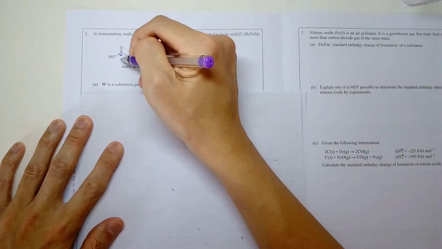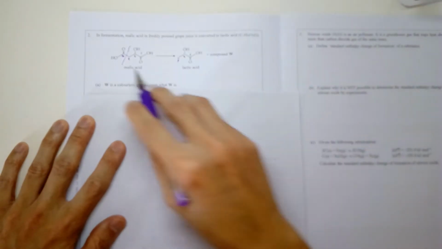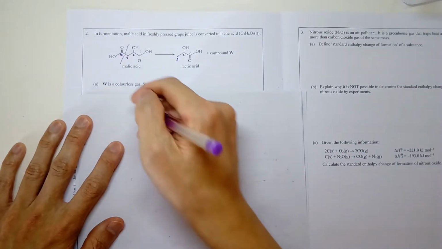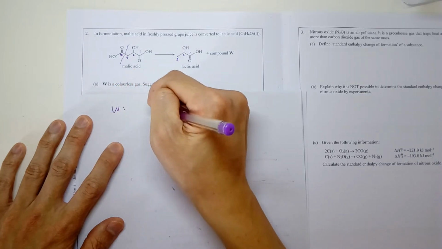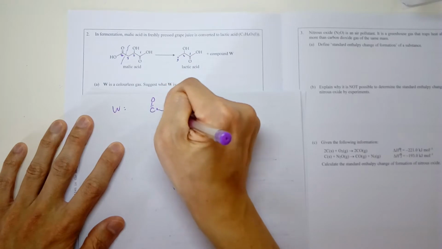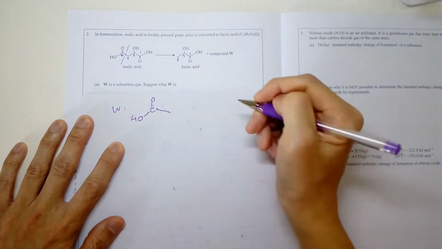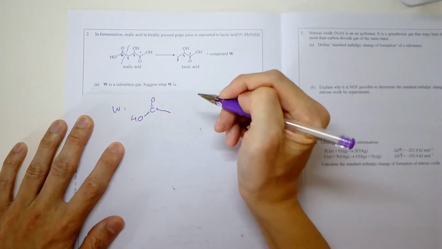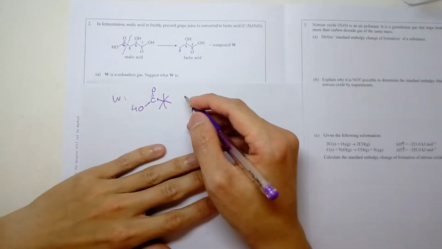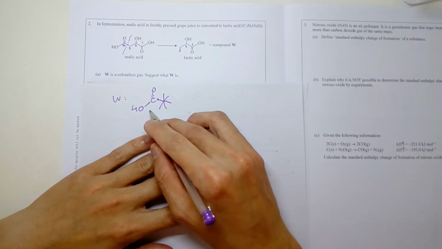If we break the molecule in this way, the carbon here, carbon 4, should be connected with this one, because this one will be broken. So the molecule is broken in this way.